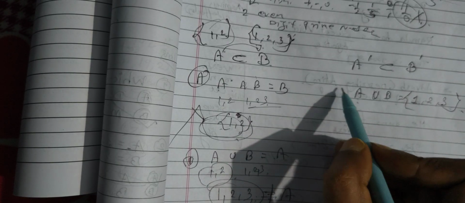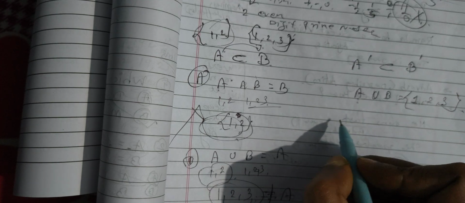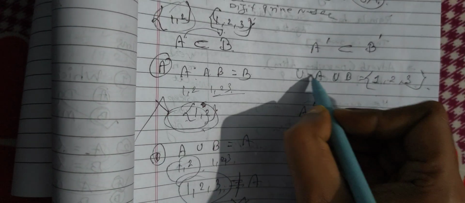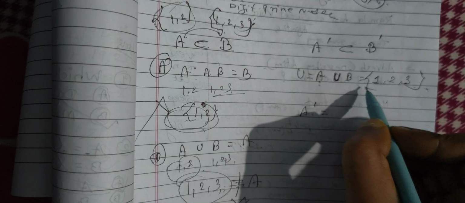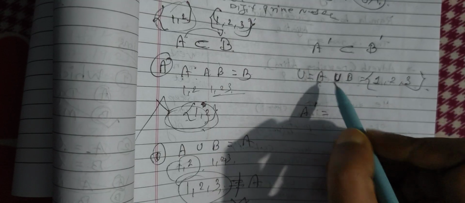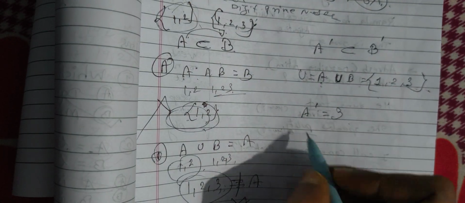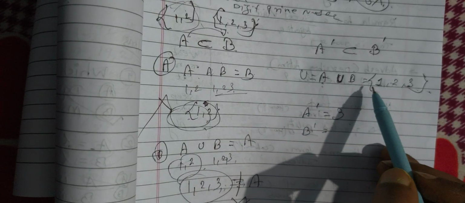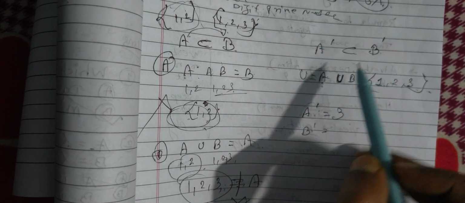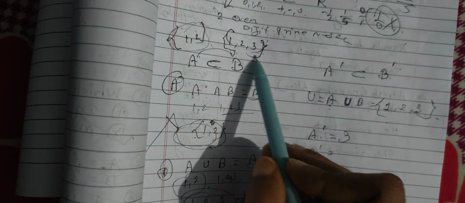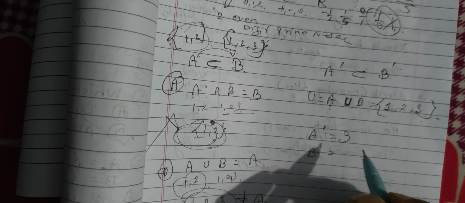Now what do we know about A and A dash? A dash will be the things which do not come inside A but come inside U. This is the union set, we have done this U. So what does not come inside A? A is 1, 2, so it will be 3. Now what do we know about B dash? B dash is what does not come inside B. B is 1, 2, 3 and the union is 1, 2, 3. So everything is here, so B dash will be nothing, it will be the empty set.